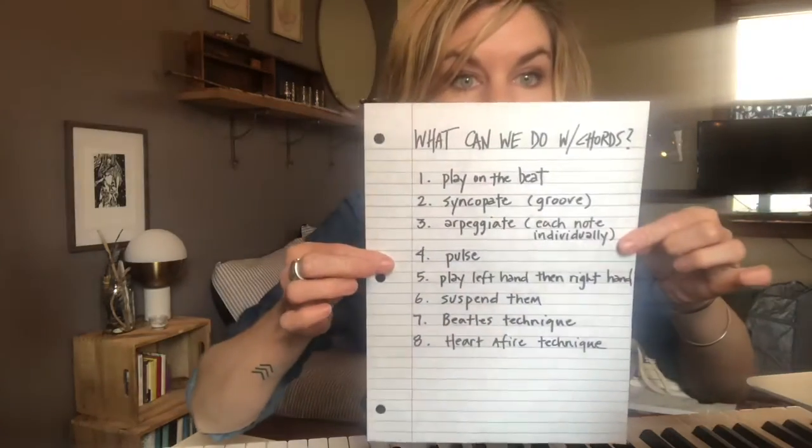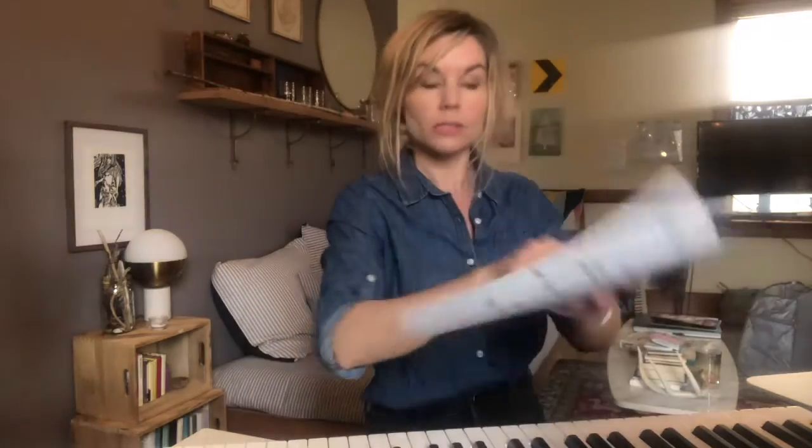Number 3, arpeggiate. So arpeggiate is what I was doing earlier in the video. We have our C major chord, and you can play each note individually. So it would go like this. That's our C major chord.